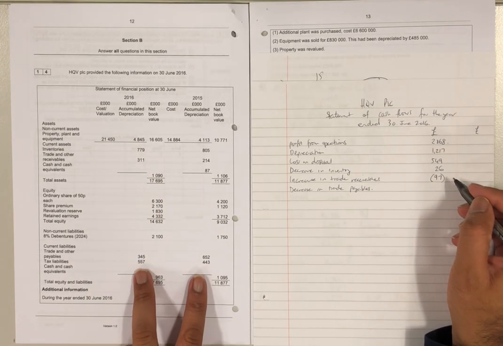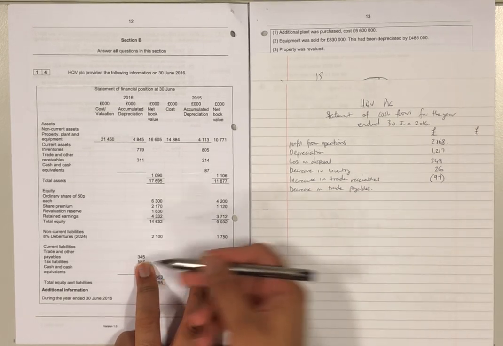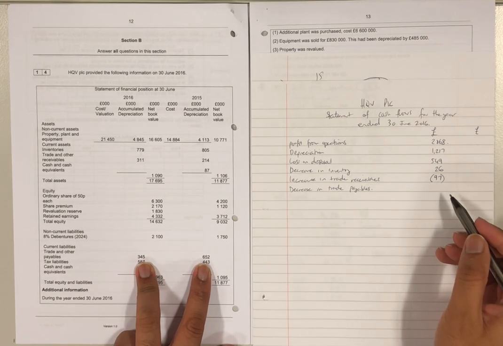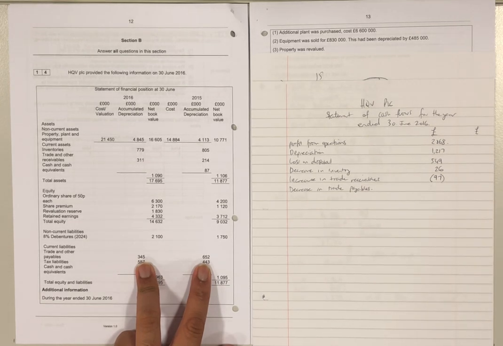And trade payables, 652, 345, we're working this way. Trade payables went down, that means we paid suppliers, which means we have less cash, and the difference between those two is 307.